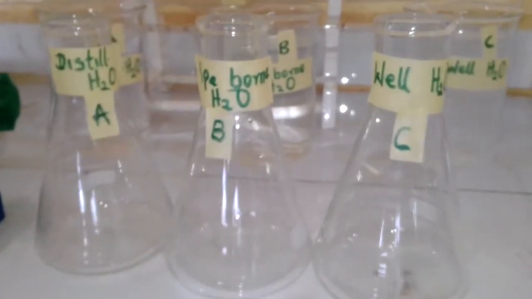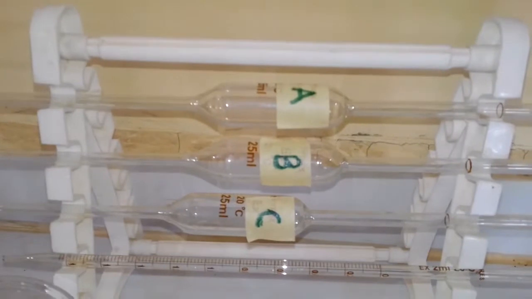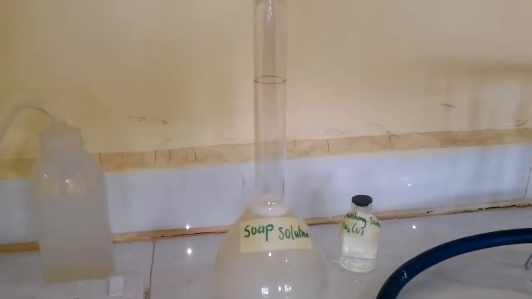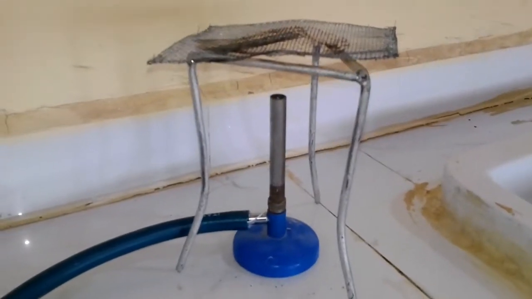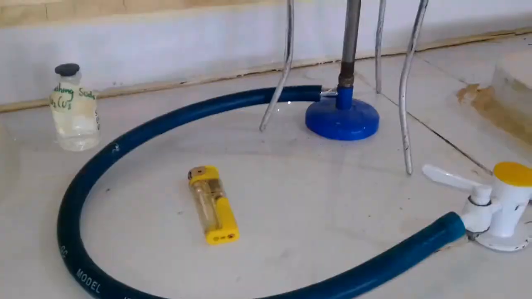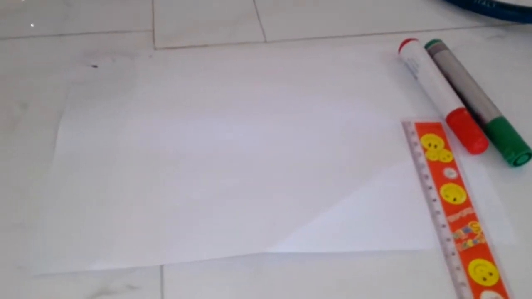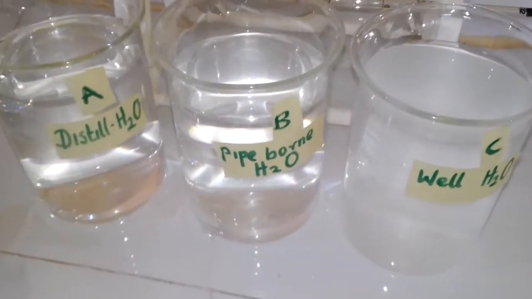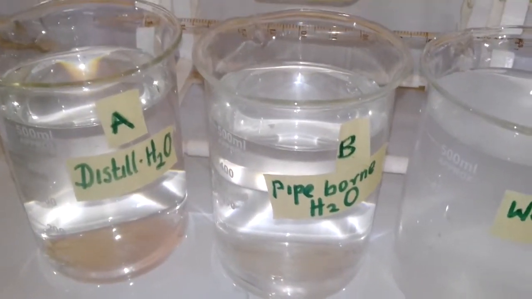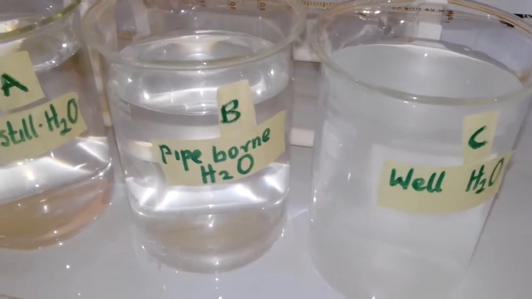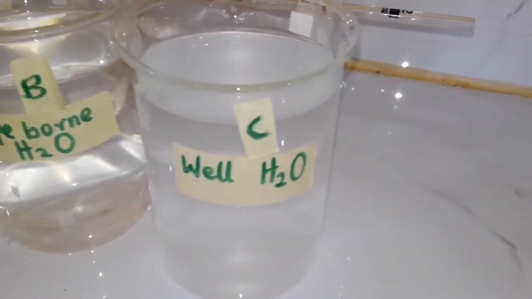the conical flasks, our pipettes, the wash bottle, our soap solution, washing soda, our Bunsen burner and lighter, our writing materials, our water samples, which are A. Distilled water, B. Pipe-borne water, and C. Well water.